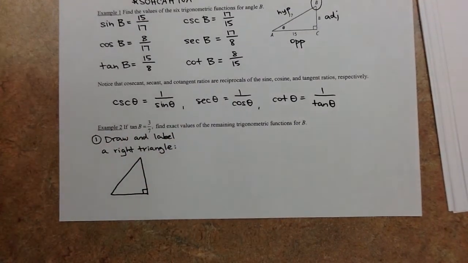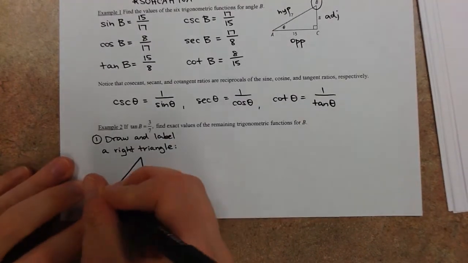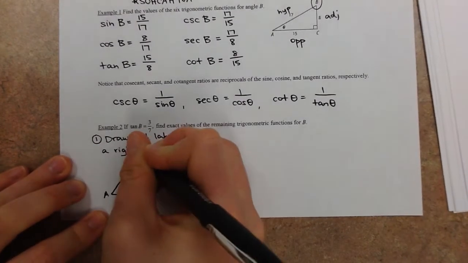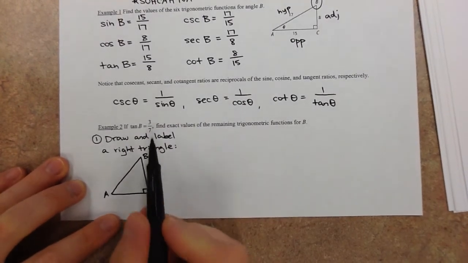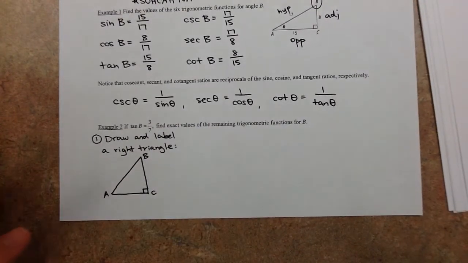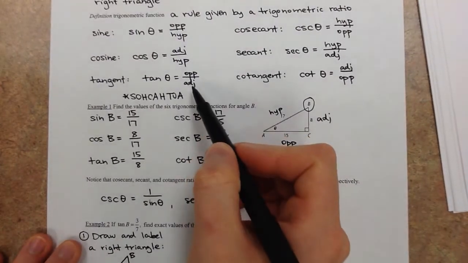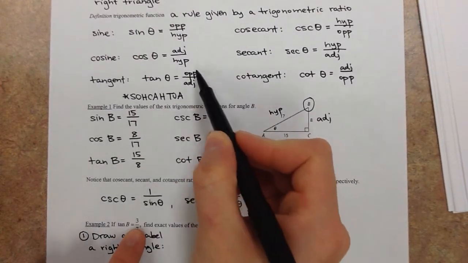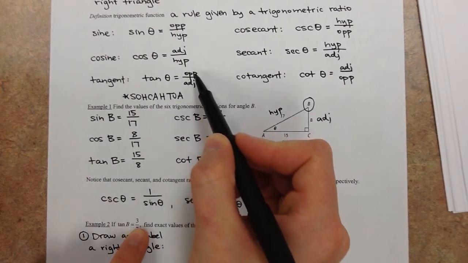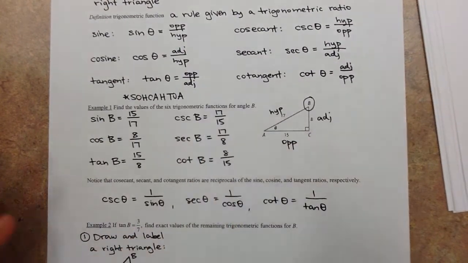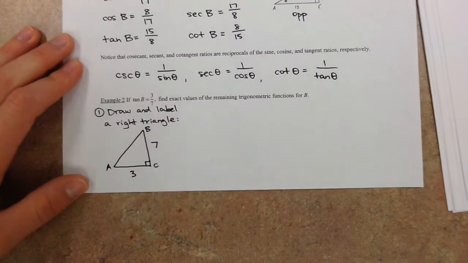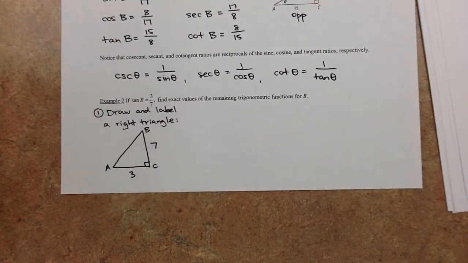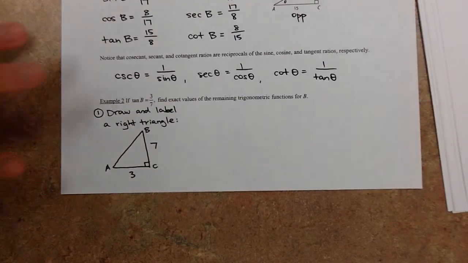There it is. Okay, so now label, we've got A and B and C. So we know the tangent of B is 3/7. Now we know that tangent is opposite over adjacent. So what that means is that the opposite side to angle B is 3 and the adjacent side is 7. So that's your first step, is kind of setting up, all right, here's what I know about the triangle, and putting it into all the pieces, okay?